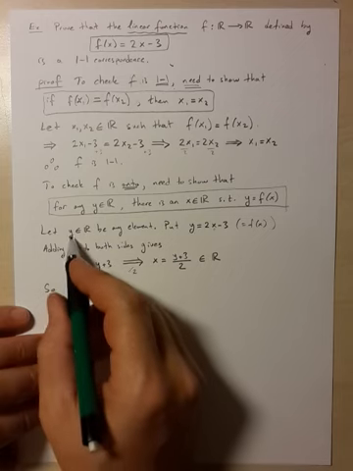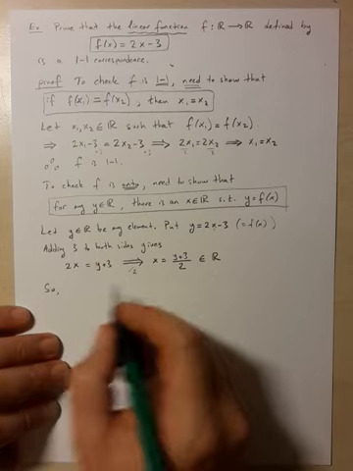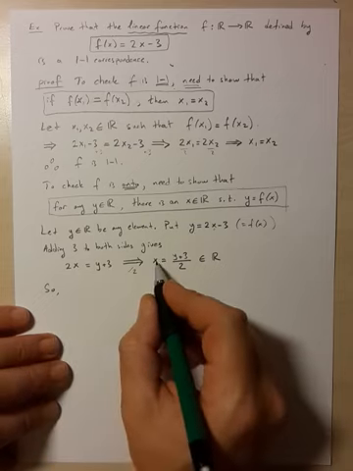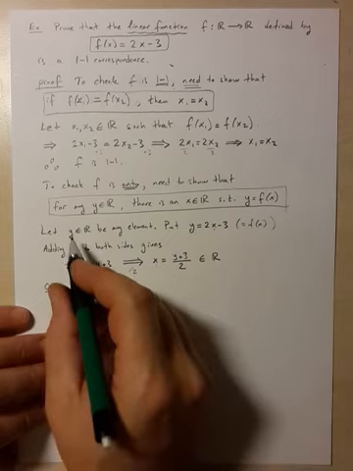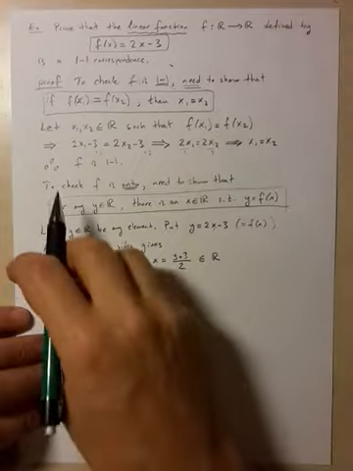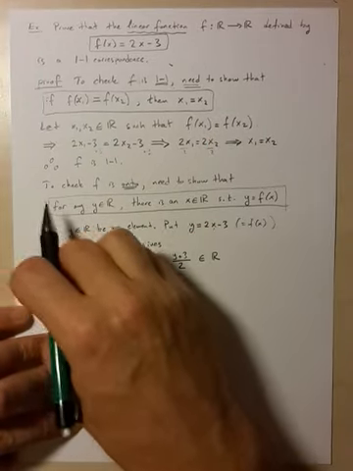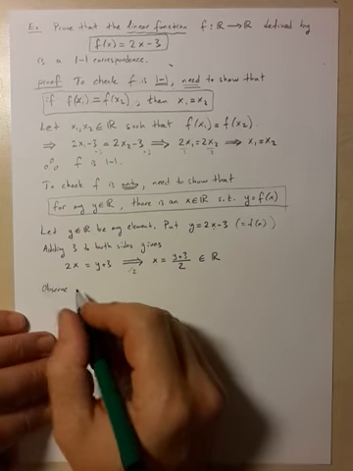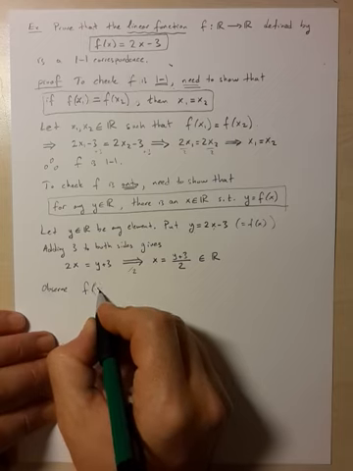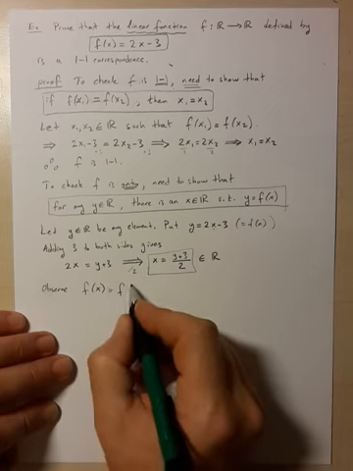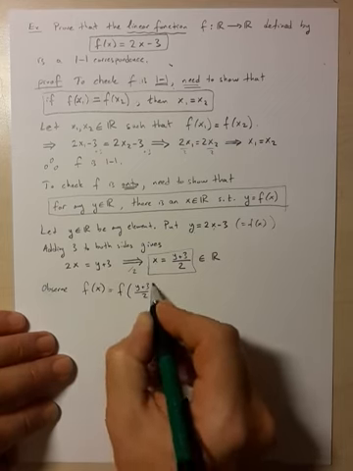So for any y, for the chosen y, we have some x such that the image of this x under f is exactly y. Let's check this. Maybe I should say observe f of x. What is f of x? We have this, a real number. What is f of x? f of y plus 3 over 2. What is f of y plus 3 over 2?